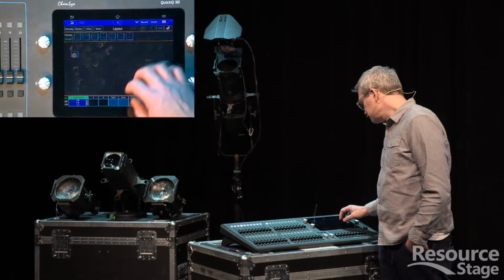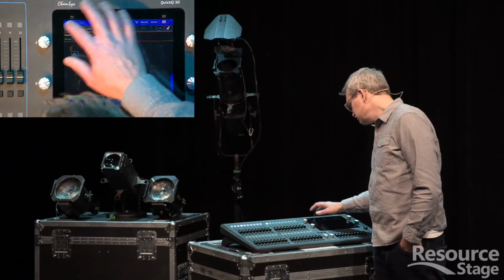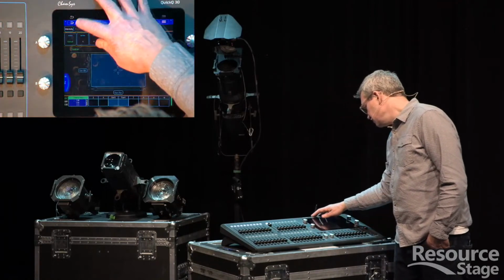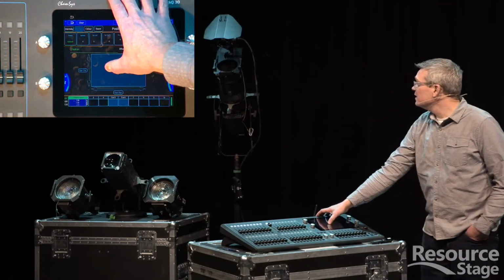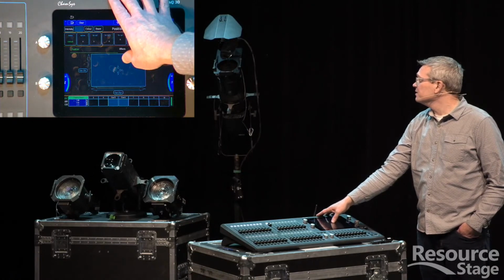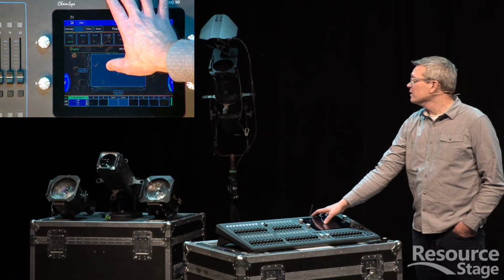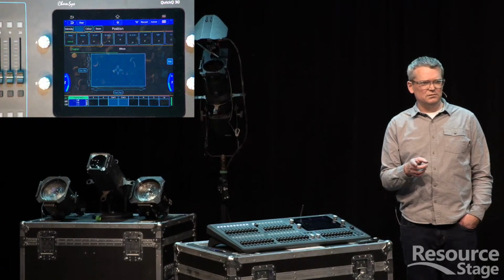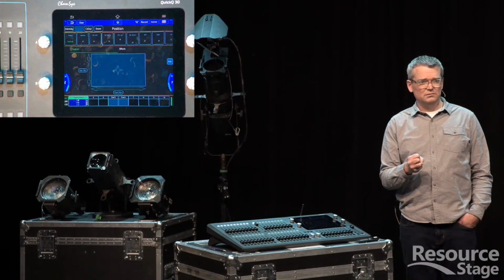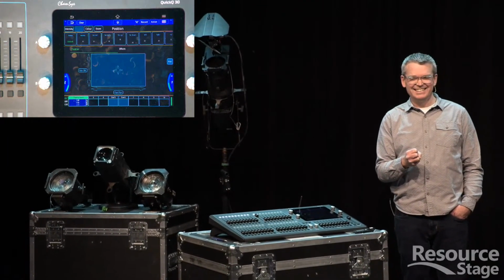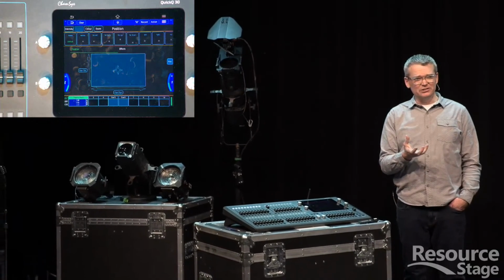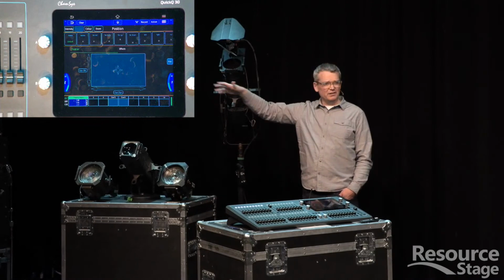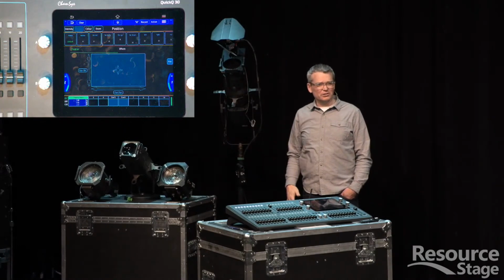So now, when I take a look at that fixture, and that is on number 11, I can move that back and forth and up and down. Okay? How is it doing that? Two DMX channels. It's got one channel that's controlling pan and one channel that's controlling tilt.